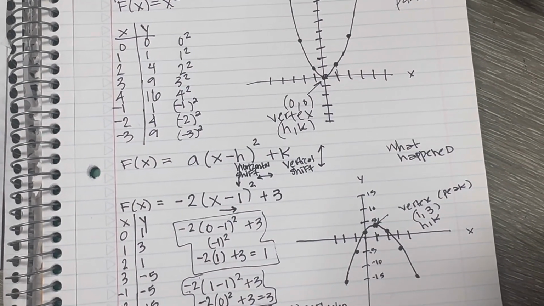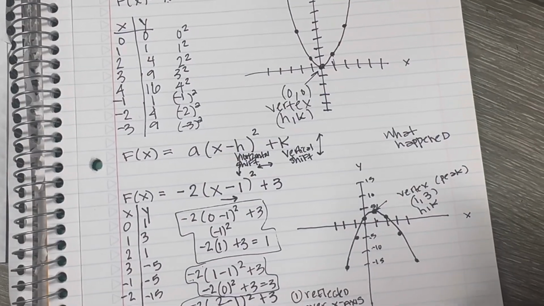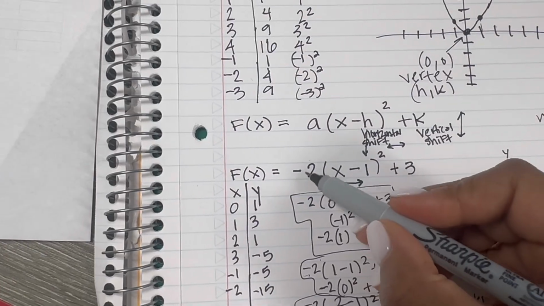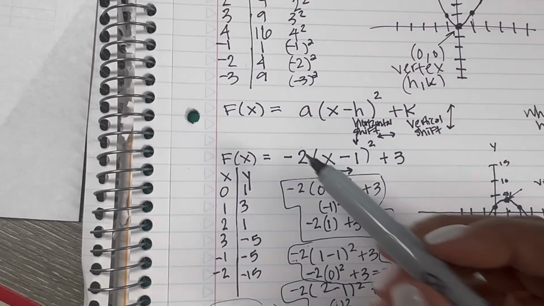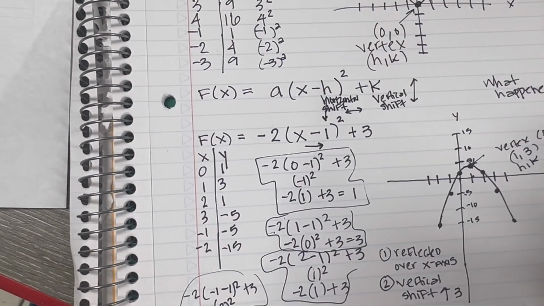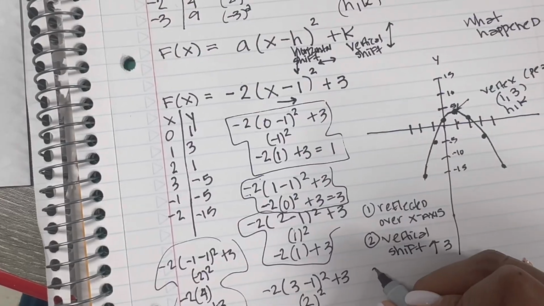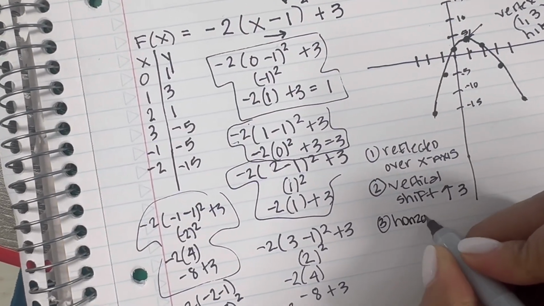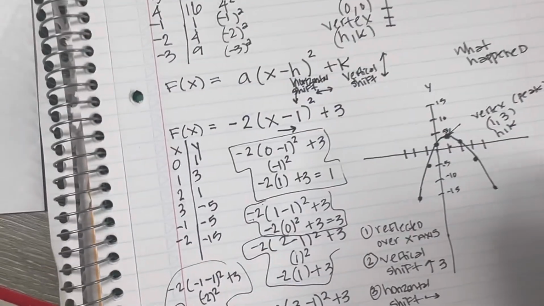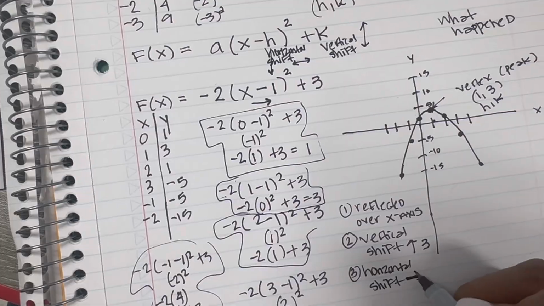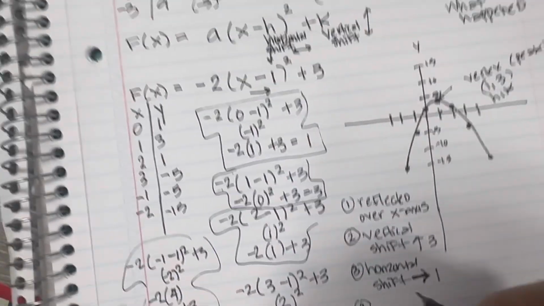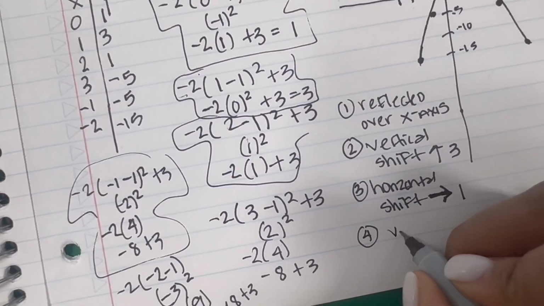What else happened? You can't really tell, but it actually got skinnier. This 2 tells us that it vertically stretched. If this number is greater than 1, that means it's vertically stretching. So, horizontal shift to the right 1. And the last thing it did, it vertically compressed.